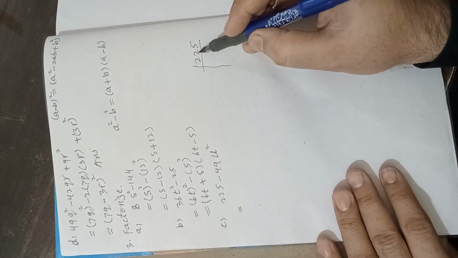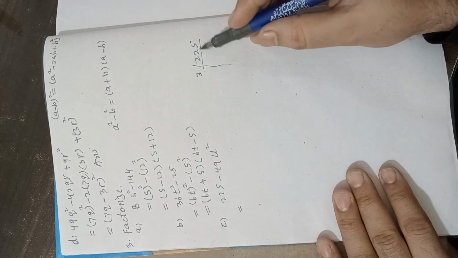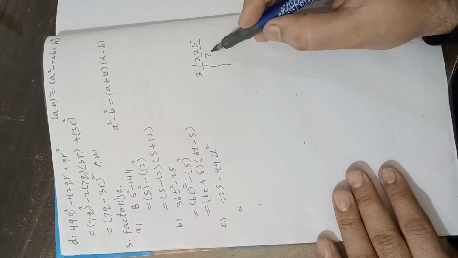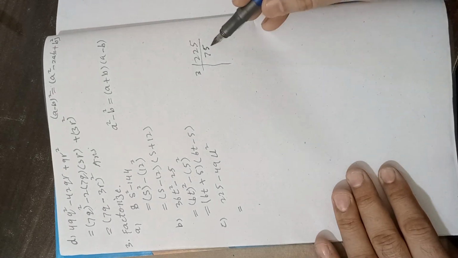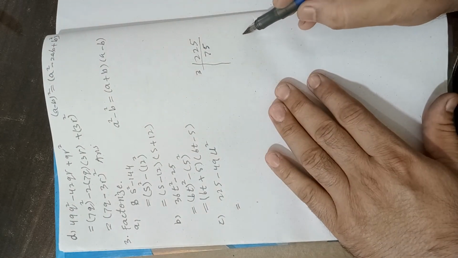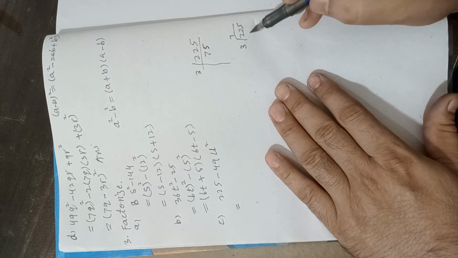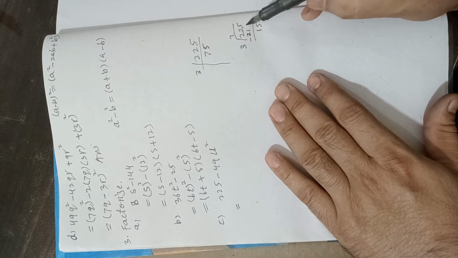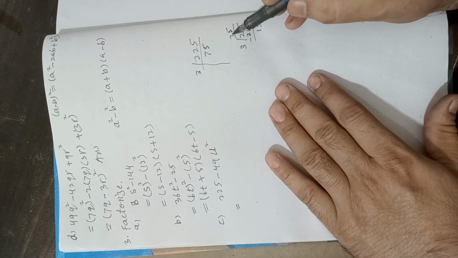You know that 225 can be divided by 3. 3 sevens are 21. If you don't know this division, you can divide 225 like that. After subtracting 21, then 5 from here, 3 fives are 15, then 5 here.